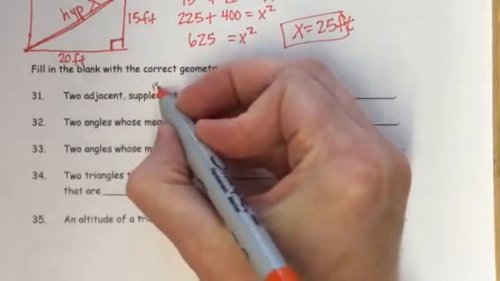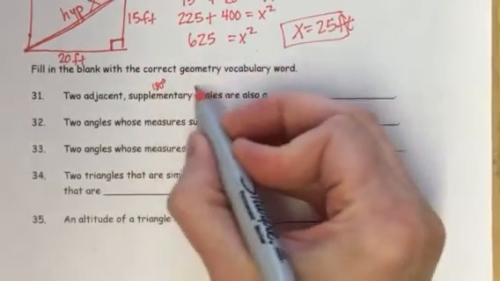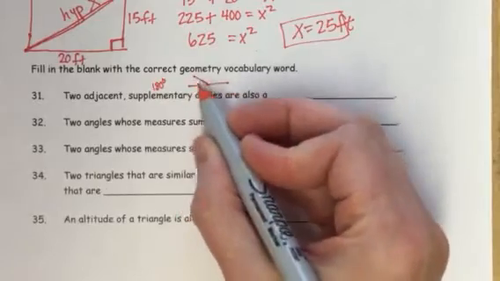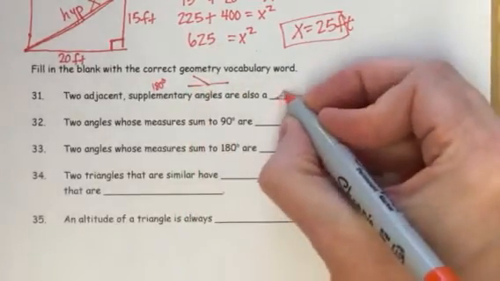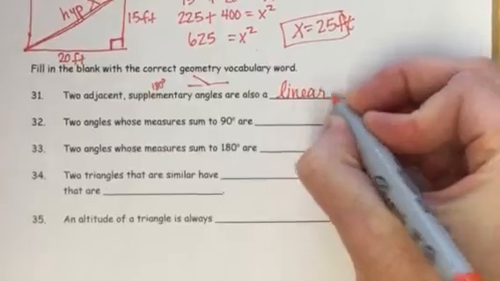Supplementary means that they add up to equal 180 degrees. Adjacent means right next to each other. So it could be 2 angles like this. So they are also a linear pair.